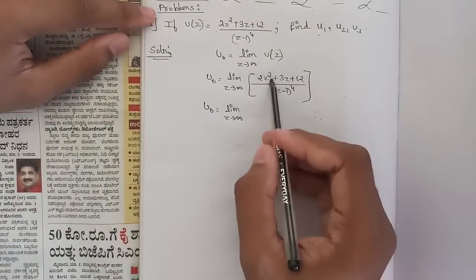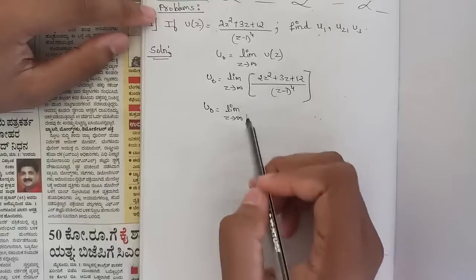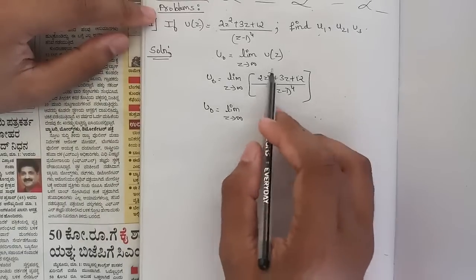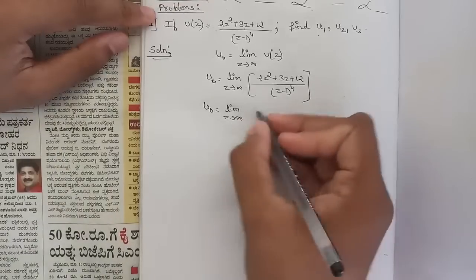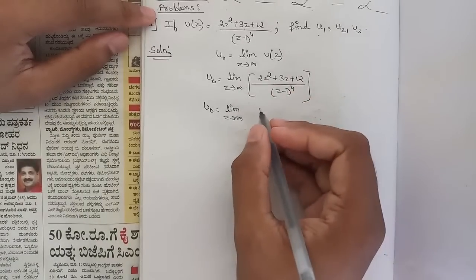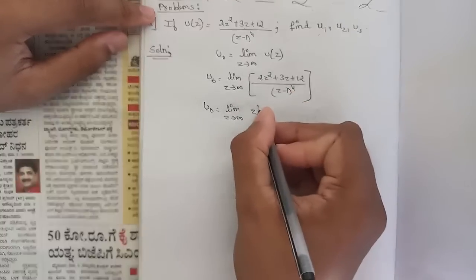So now we need to take this z square term outside. Okay, let's try to take this z square term outside and let's write the remaining terms. In the numerator let's take z square outside.